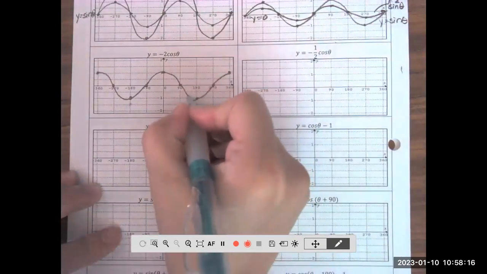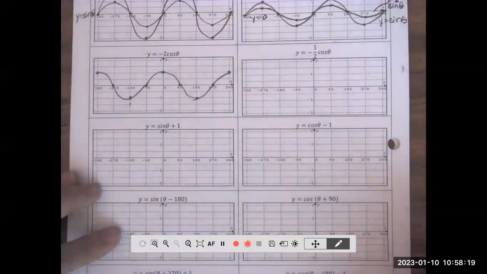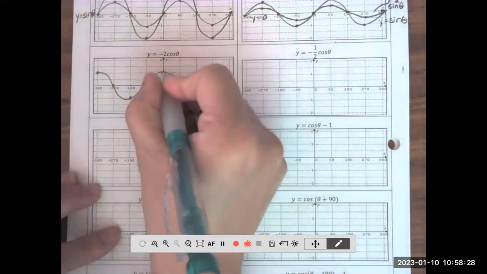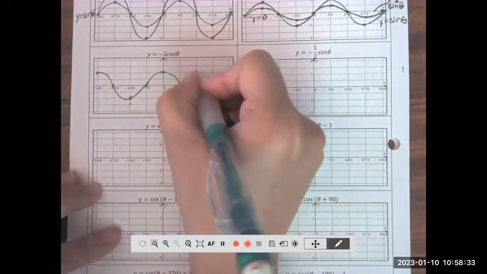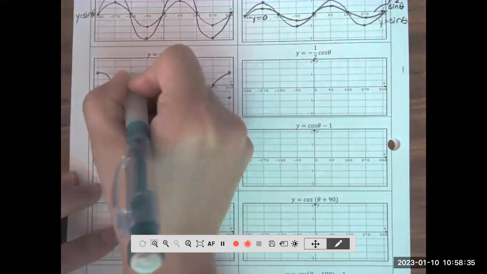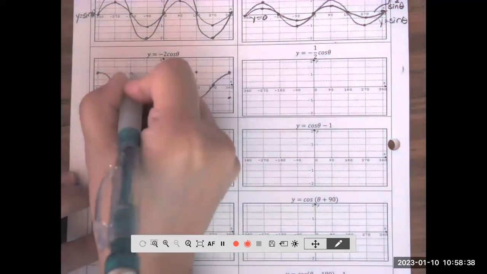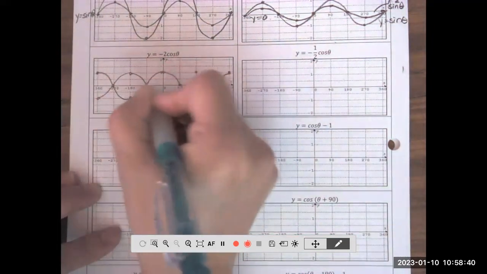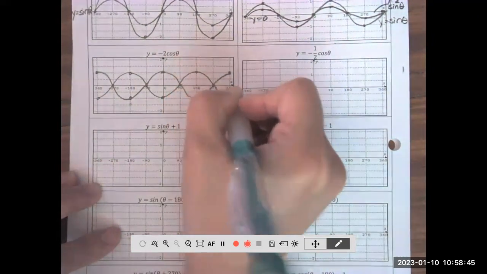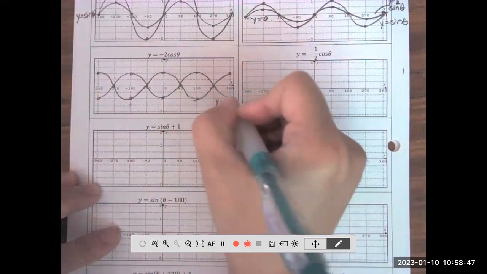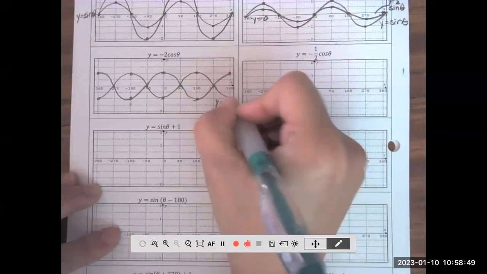So negative 2 implies what? Negative tells me I'm going to have a reflection in the x-axis. So I'm going to draw that first. So instead of positive 1, I will now be at negative 1. Instead of negative 1, I will now be at positive 1. If anyone's taking bio, after a while, you'll find that some of these look like DNA.